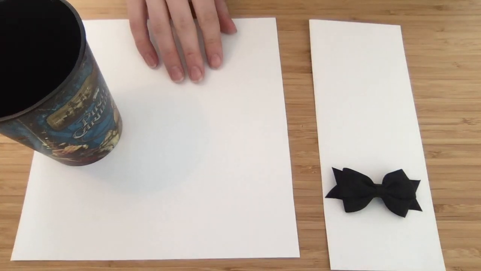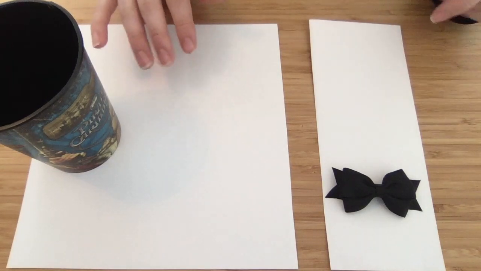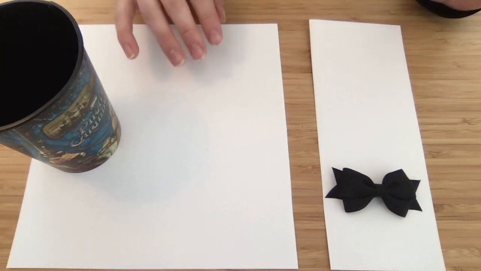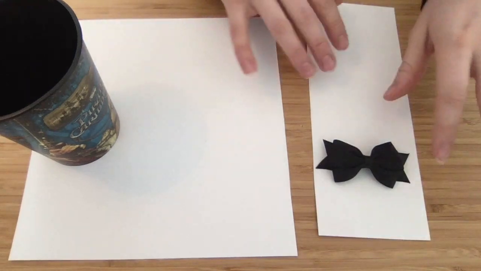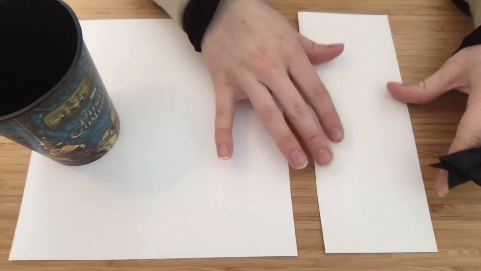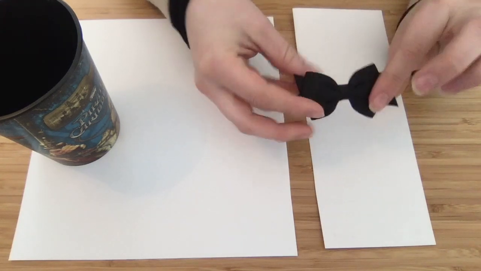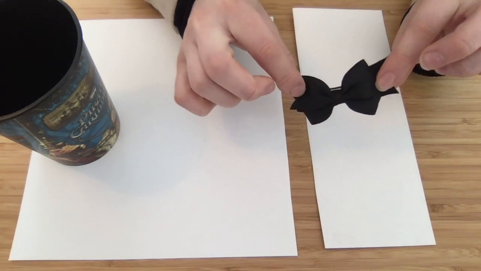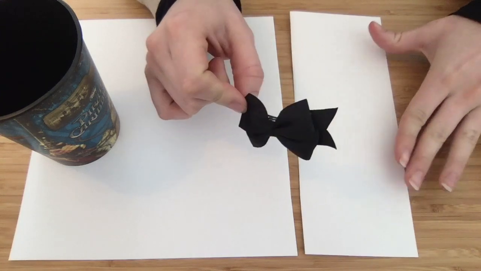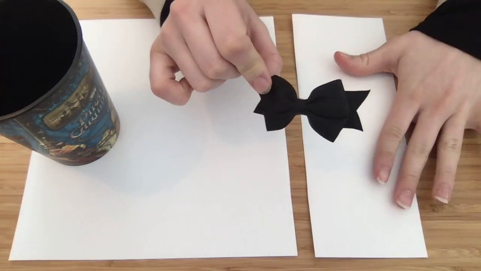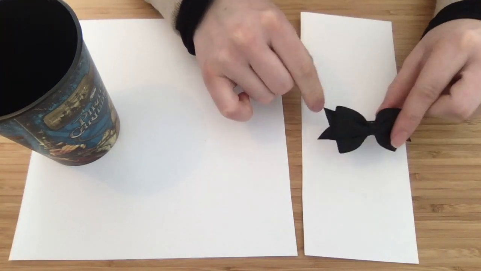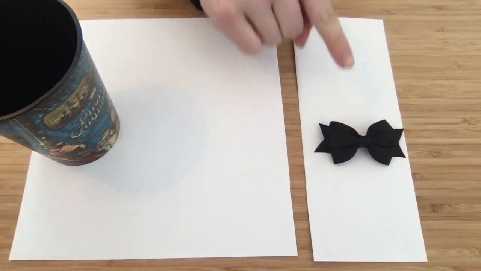Alright, so I've got two different things here. You only need one, but I just wanted to show you how this project could look cool no matter what shape you choose. So for my first one, I kind of grabbed and cut a smaller piece of paper because this little bow is pretty tiny, and if I try and trace this on a huge piece of paper, it's going to take me all day. So I might make this into like a bookmark or something. But I've got this little piece of paper and this little hair bow that I'm going to trace that shape because I thought that was cool.